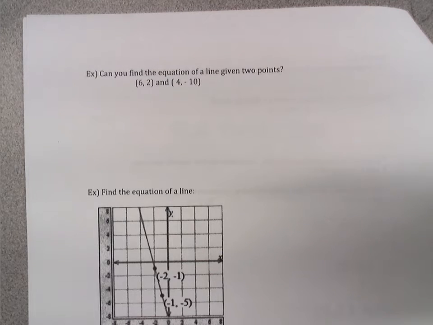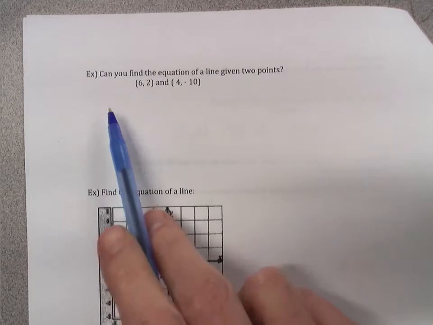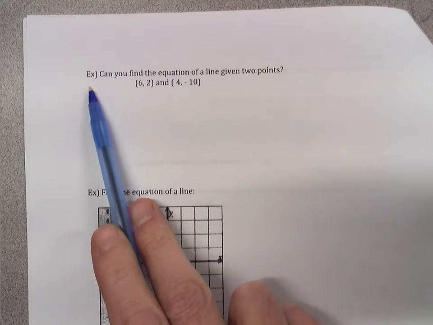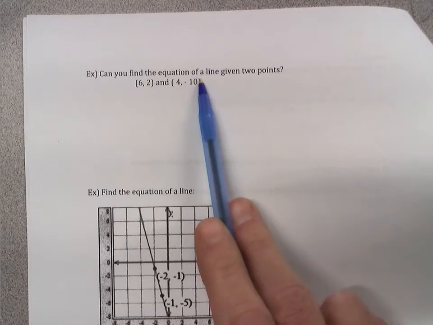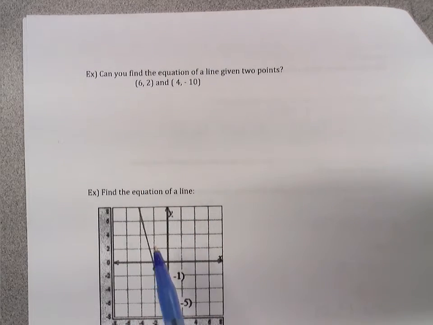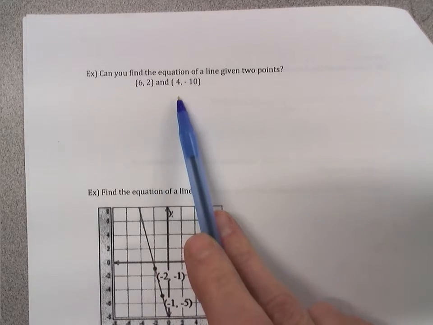Okay, this is part 2 of lesson 3.2. So we're now on page 2 of our lesson. We want to find, in the example, can you find the equation of a line given 2 points? And so if we apply our concepts of slope and y-intercept and x-intercept, we can actually use 2 points to figure that out.